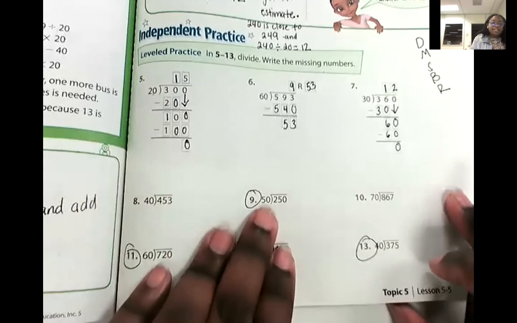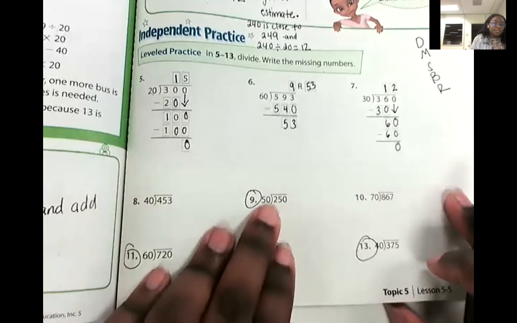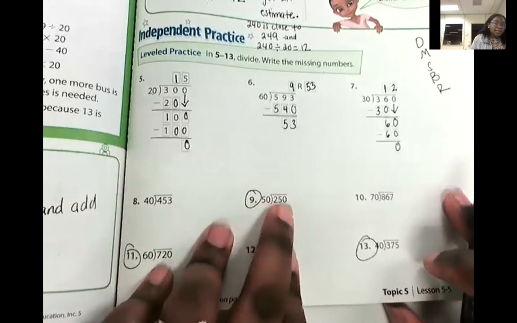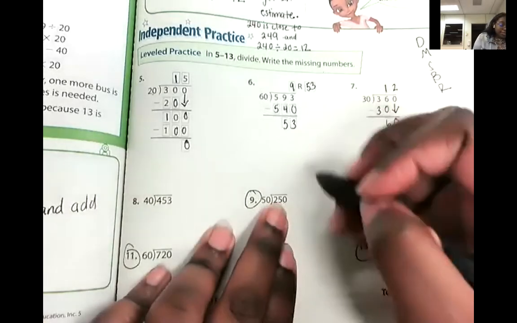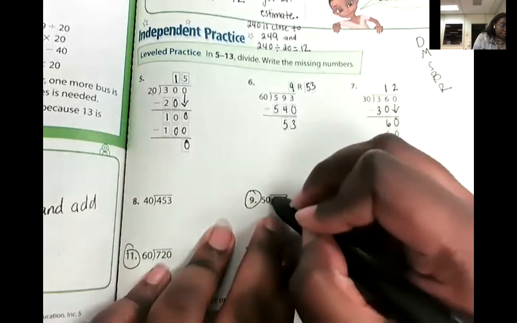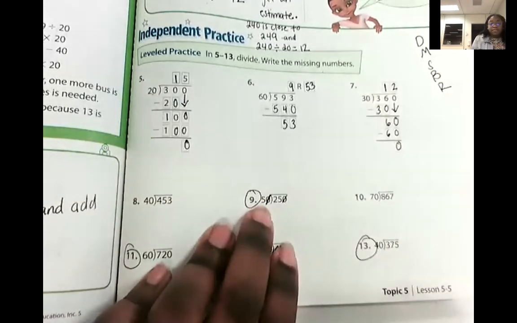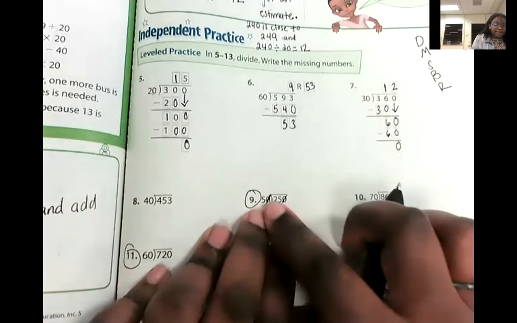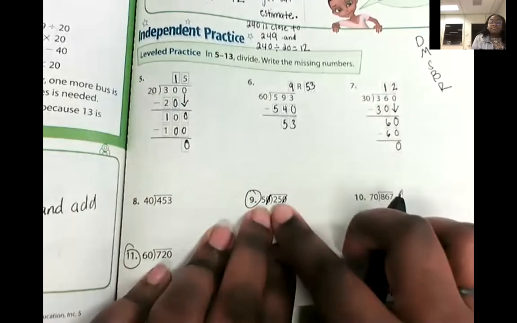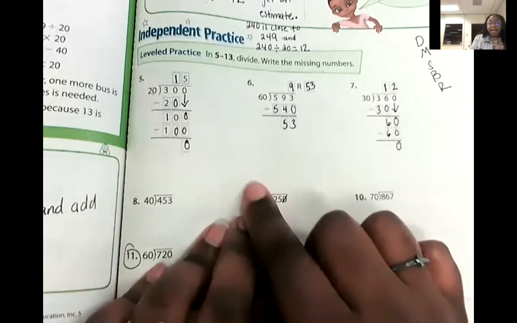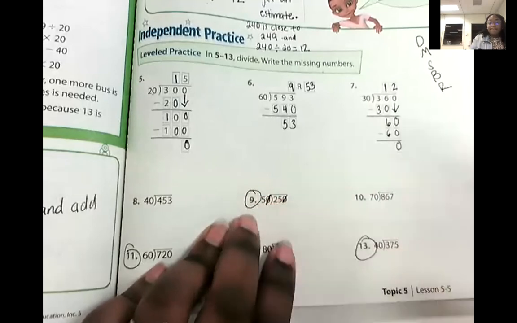So whenever I look at these numbers and they both have a 0, the divisor and the dividend, I'm thinking maybe we can cross out these zeros to get us started. And now I just have 5 and 25, right? Can 5 go into 25? Yes, 5 can. 5, 10, 15, 20, 25. 5 goes into 25 5 times.